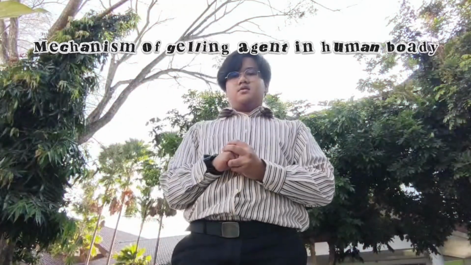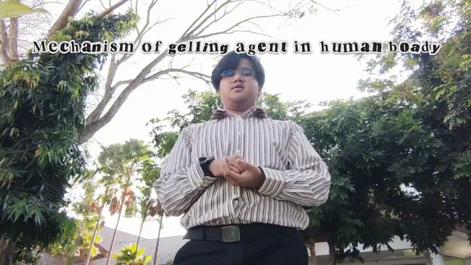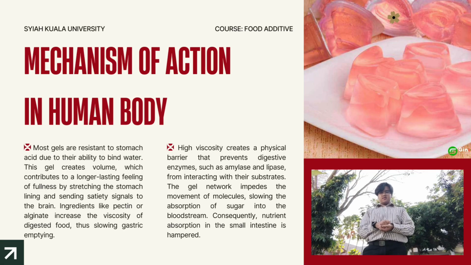Okay, next let's talk about the mechanism in the human body. So most gels are resistant to stomach acid due to their ability to bind water. This gel creates volume, which contributes to a longer lasting feeling of fullness by stretching the stomach lining and sending a satiety signal to the brain. Ingredients like pectin or alginate increase the viscosity of the digested food, thus slowing gastric emptying.